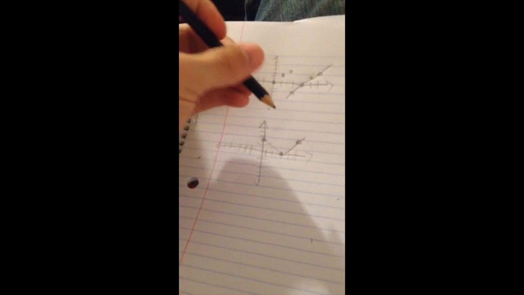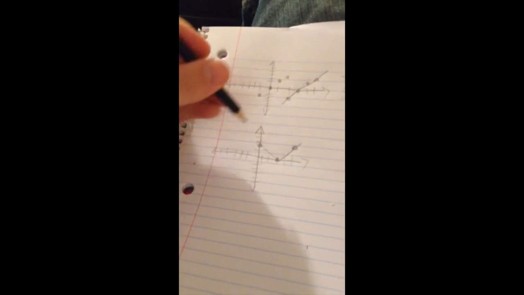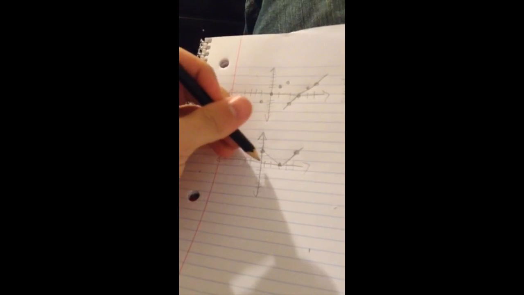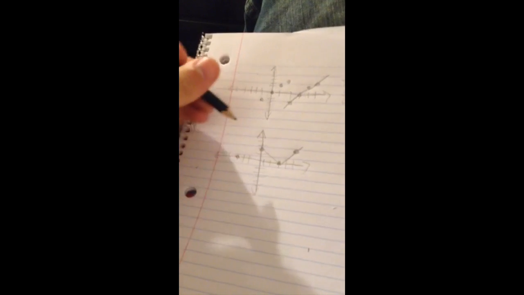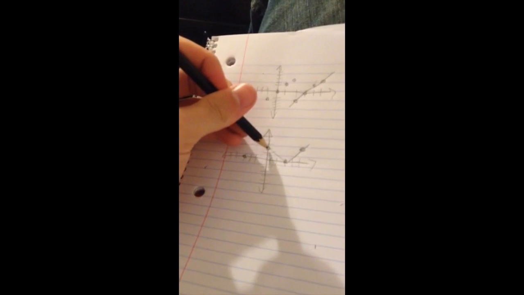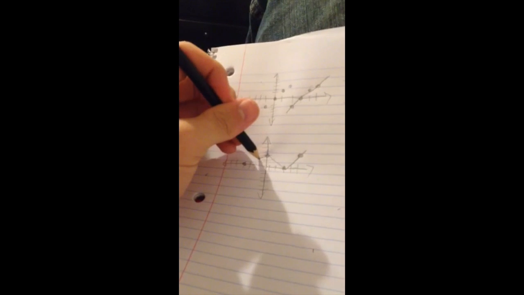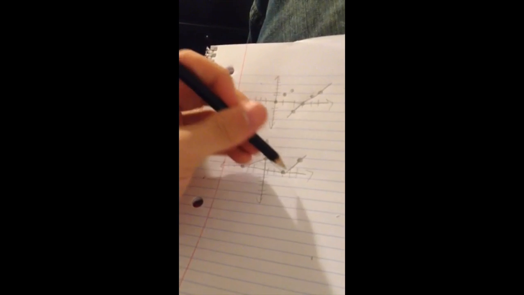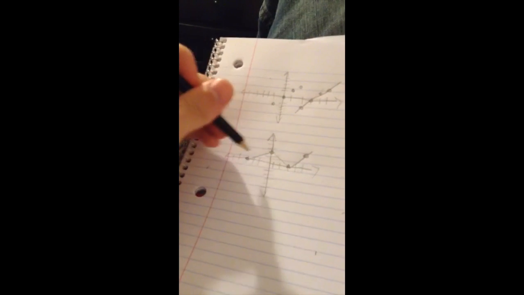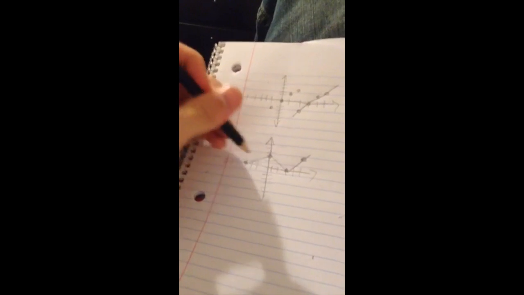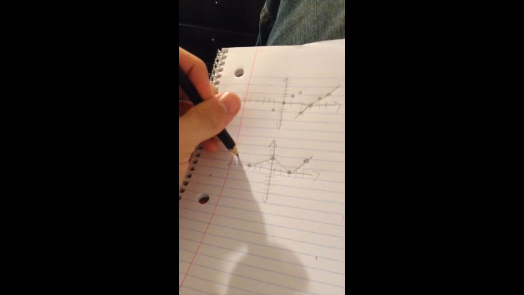If you reflect it across the y-axis, then the point -3 and 0, the 0 and 2 would remain the same, and then the 5 and 2 would turn into -5 and 2.